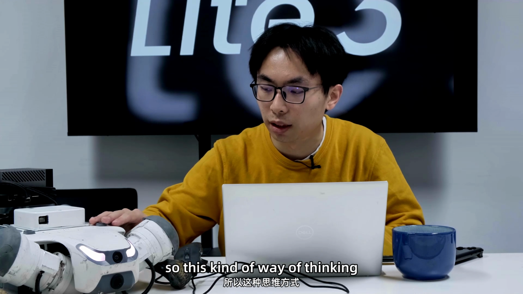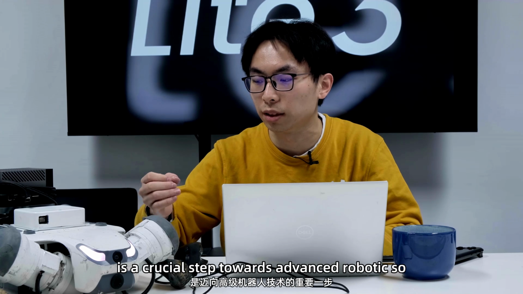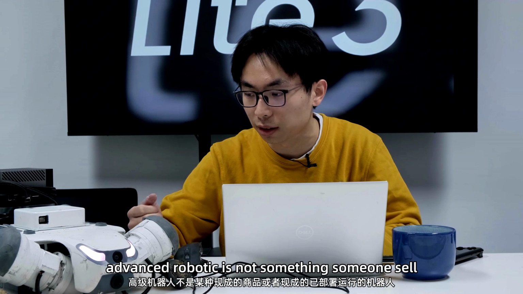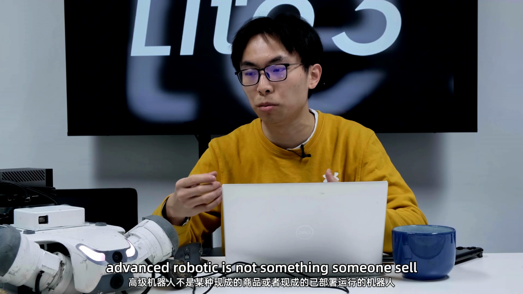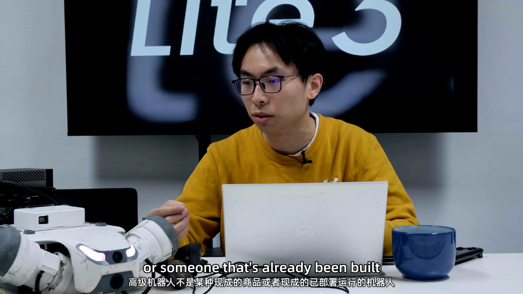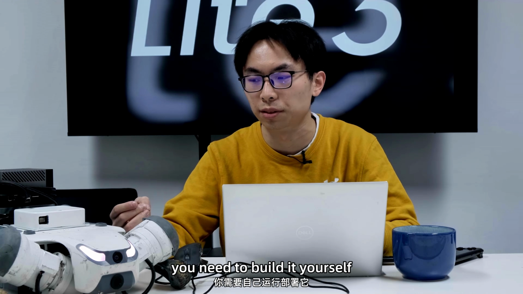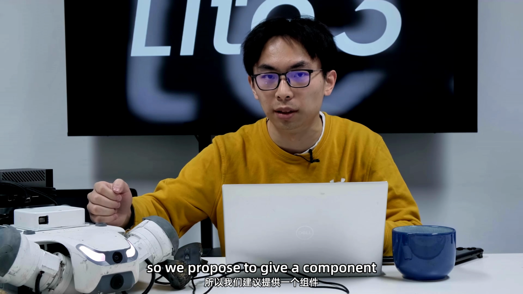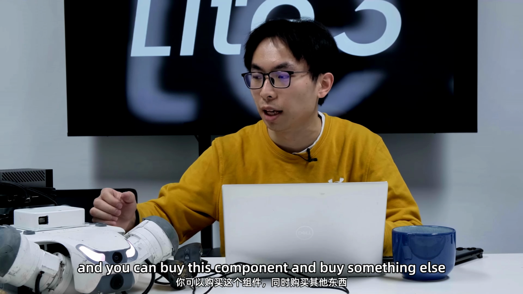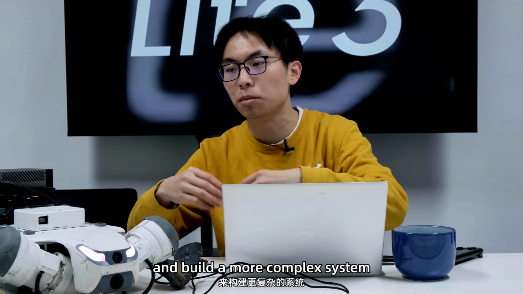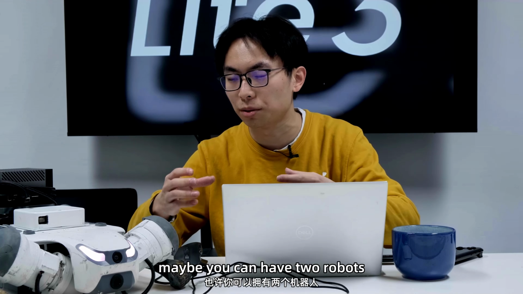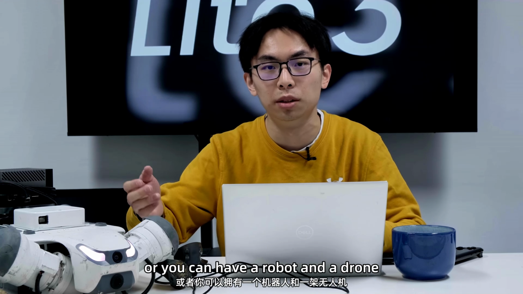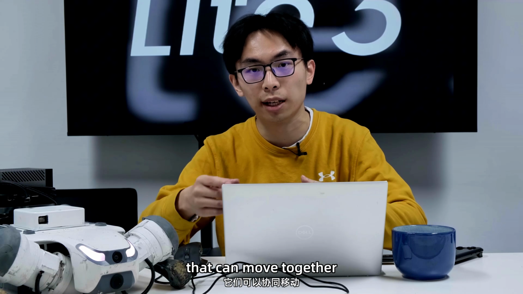So this kind of way of thinking is a crucial step towards advanced robotics. So advanced robotics is not something someone sells or something that's already been built. You need to build it yourself. So we propose to give a component, and you can buy this component and buy something else and build a more complex system. Maybe you can have 2 robots, you can have 3 robots, or you can have a robot and a drone that can move together.